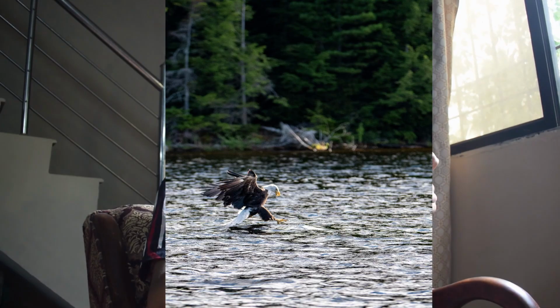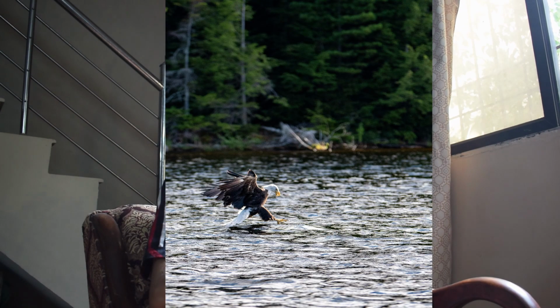But the real purpose of shutter speeds is that you control the motion in your picture by controlling the shutter speeds. The faster your shutter speed is, the more freezed and more still picture you will get. Let's take this picture as example. Here the eagle is catching the fish from the water.